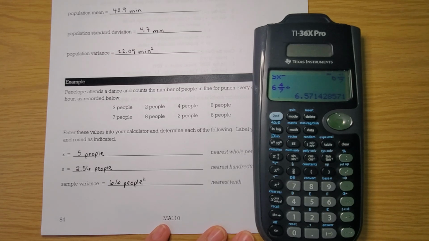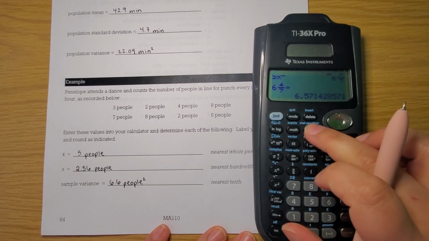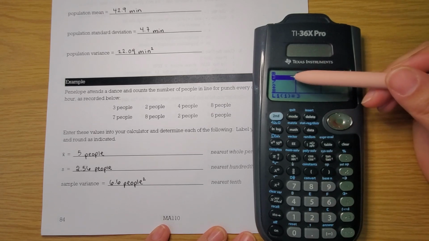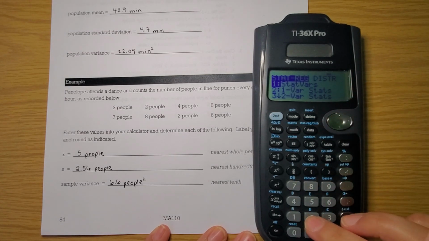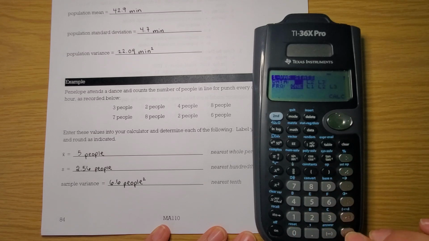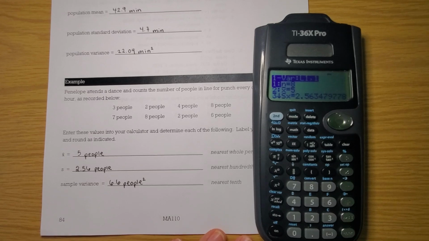And then again, just as a rehash of how I found this, I went to the data section, typed all the values into here. Then I quit the screen and I hit second data. I chose option 2 for 1 var stats, chose the correct options and hit enter, and then it gave me all this delicious stuff. All right, so that's how you can use your TI-36X Pro to summarize your statistics values.